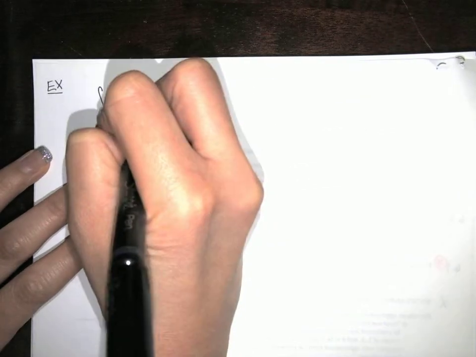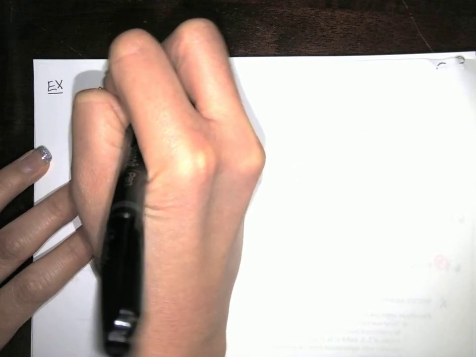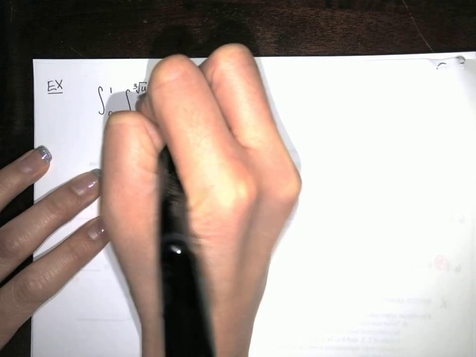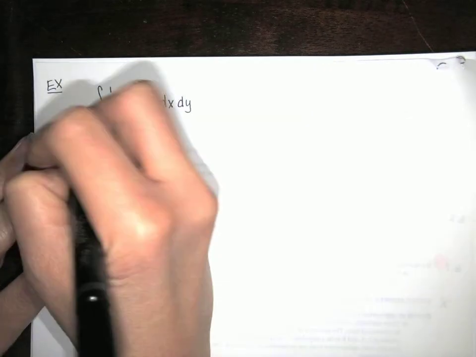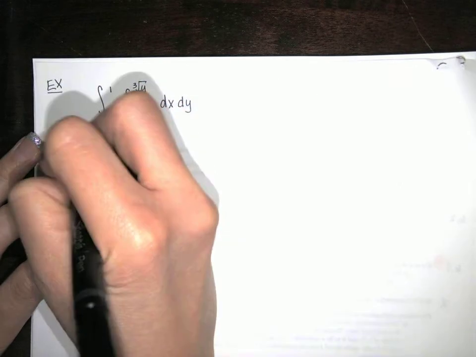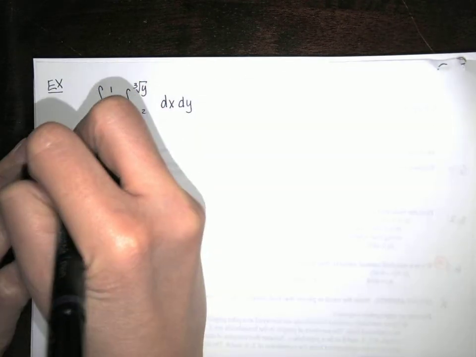So let's say we're looking at this one. We've got the integral from 0 to 1 of the integral from y squared to the cube root of y dx dy. And we're asked to sketch the region R.